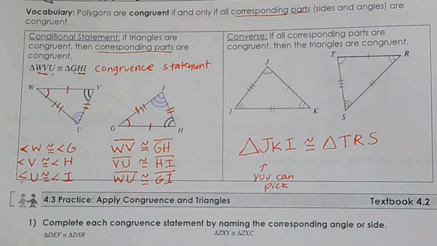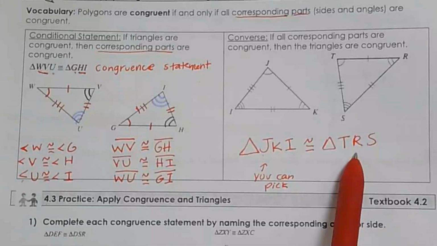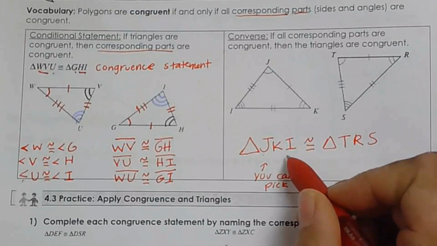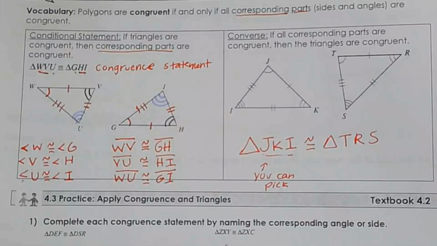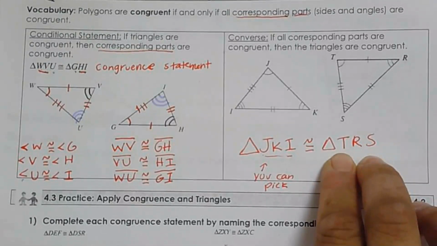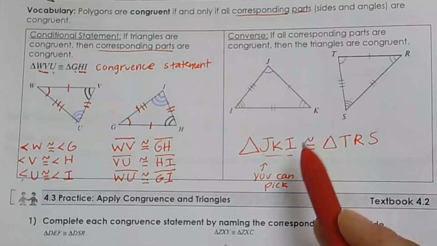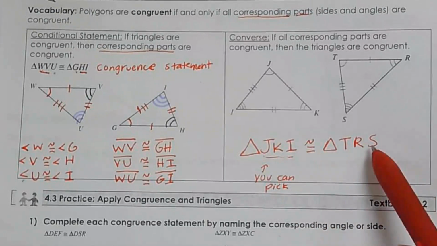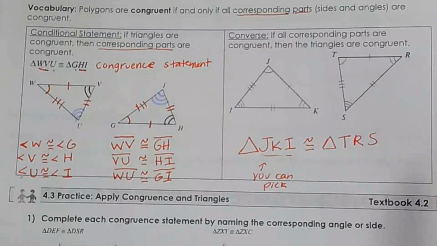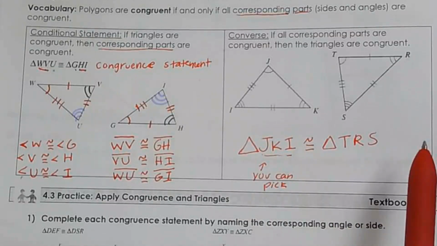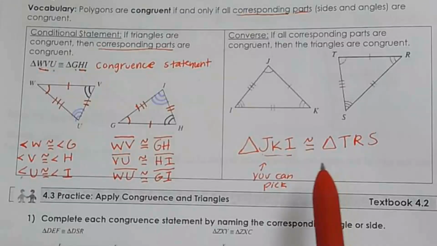So you have to write it either like this or in any other order. As long as you can change the first 3 letters, the last 3 have to match those first 3 then. So if I said IKJ, I would have to write SRT. And so on. Just making sure that they always match. And like there was an extra practice that you got yesterday that this stuff is all on.